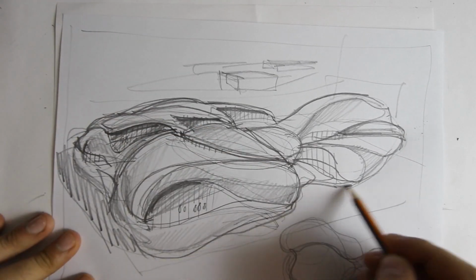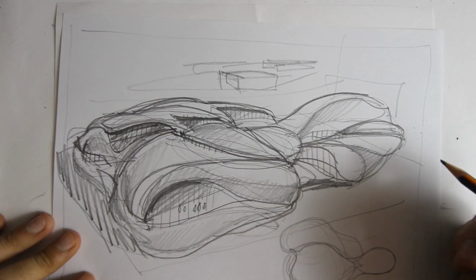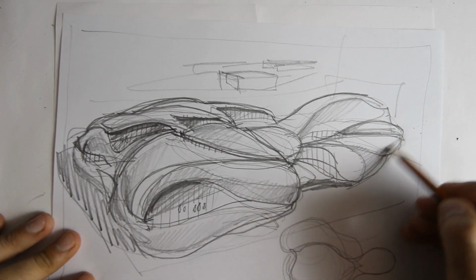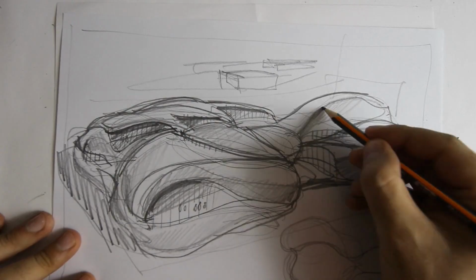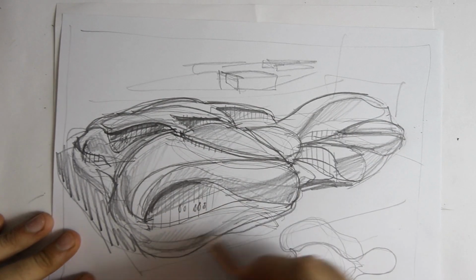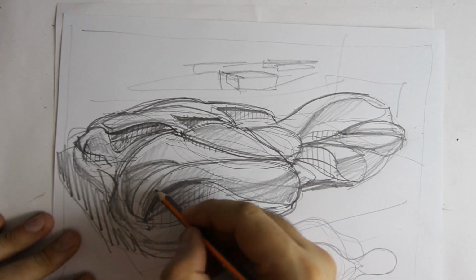Again, it's about feeling rather than thinking. So you need to feel this organic shape. Adding a cast shadow.